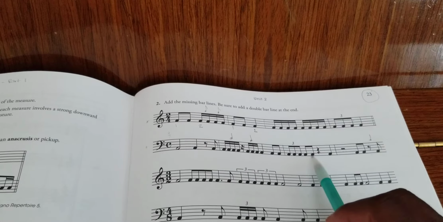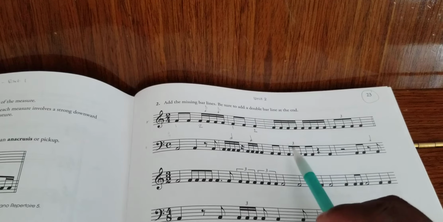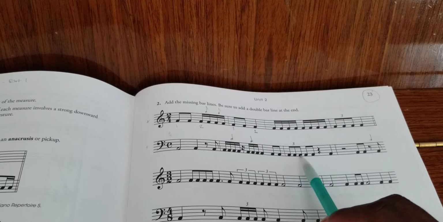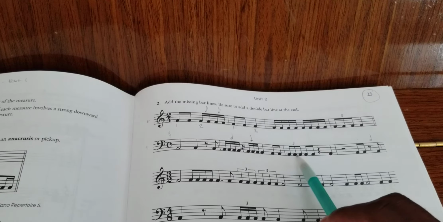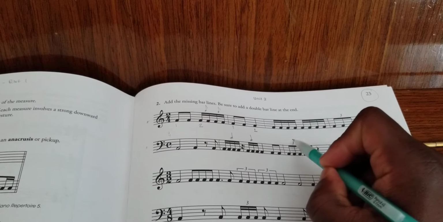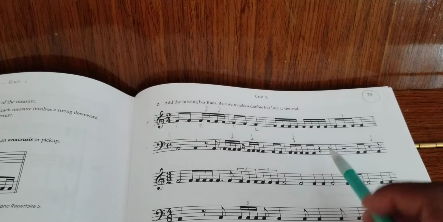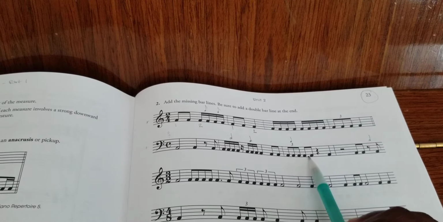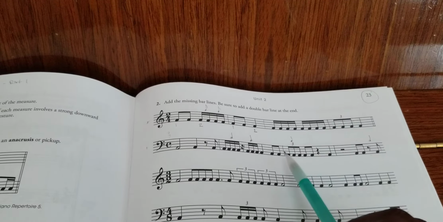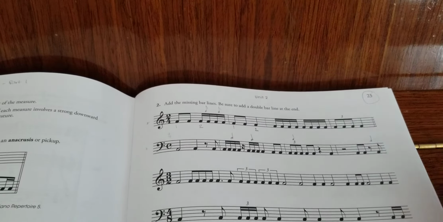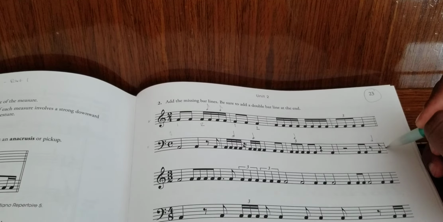These 2 eighth notes make a quarter note. And then, of course, I have a triplet, which is equal to the value of 2 eighth notes, which is equal to the value of 1 quarter note. So I have 1 quarter note here, 2, 3, 4. So nicely everything is there. And of course, I must remember my bar line at the end.